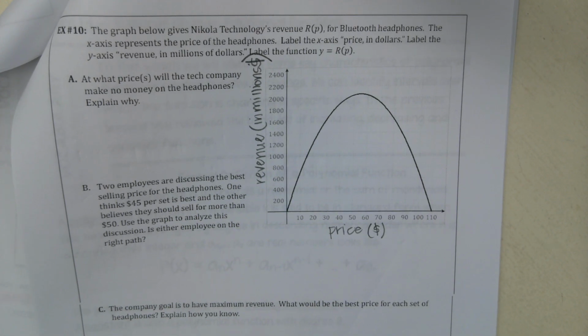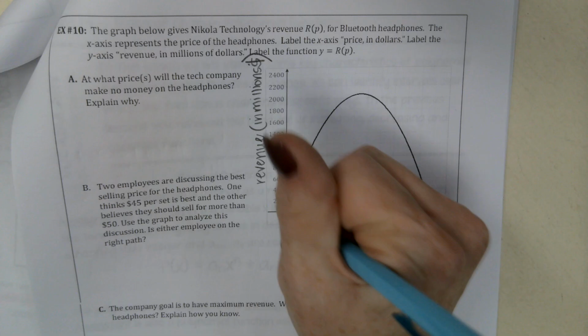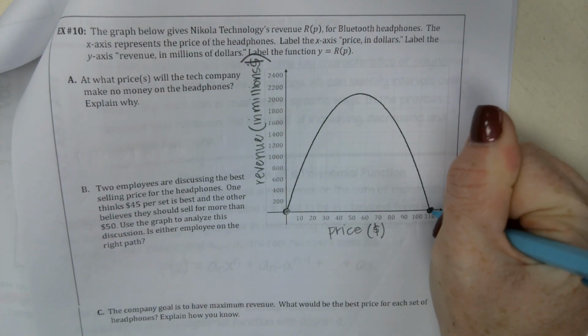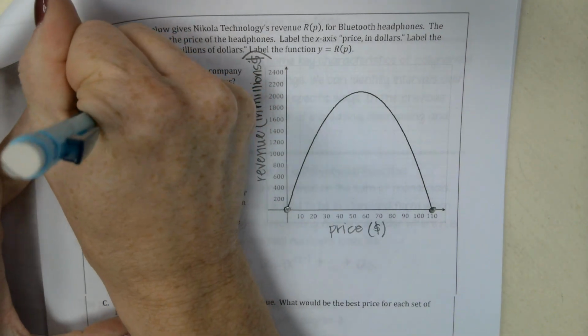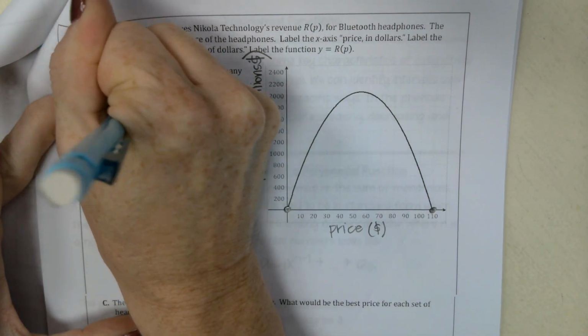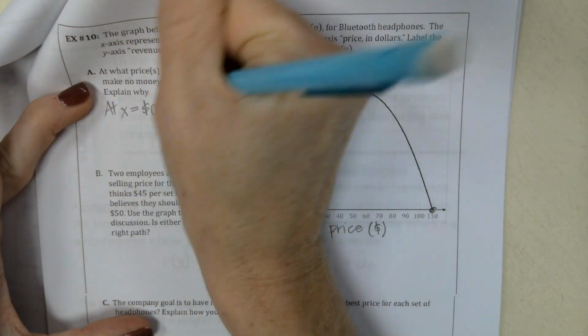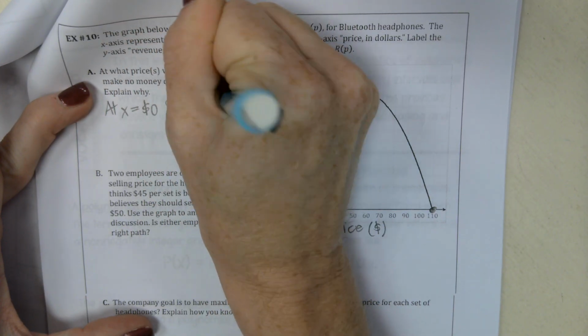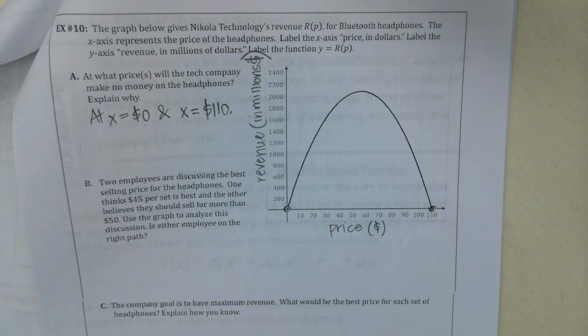All right. It says, at what price or prices will a tech company make no money on the headphones? Explain why. Where are the 2 locations that you see that my revenue is $0? When x is 0 and when x is 110. Okay, so I'm going to say at x equals $0 and x equals $110.